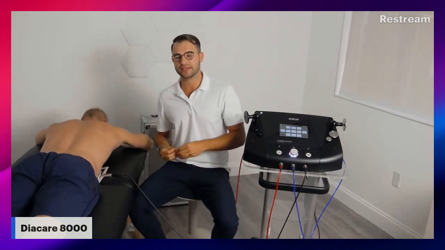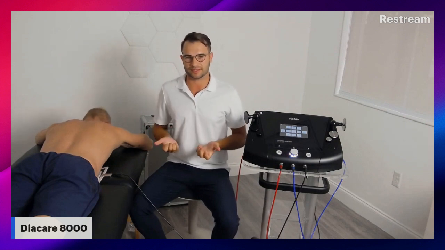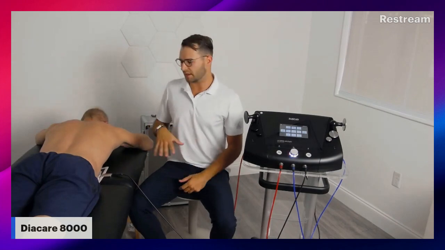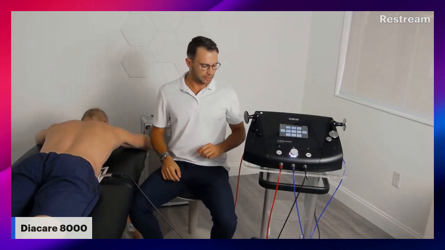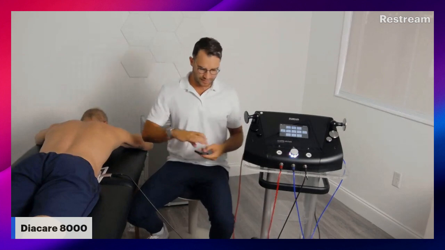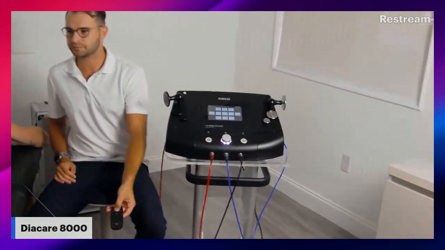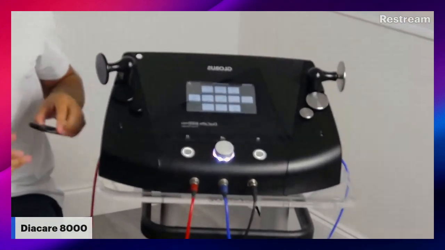We want to make sure that that patient is comfortable. We don't want to be building up so much heat that they're uncomfortable, it's too hot, and that they're jumping off the table, of course. And then, of course, the geography, like we're just talking about here. So as we get started, we're going to zoom in here at the Diacare so you can kind of see what's going on.